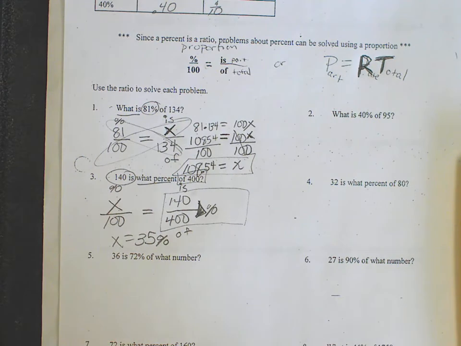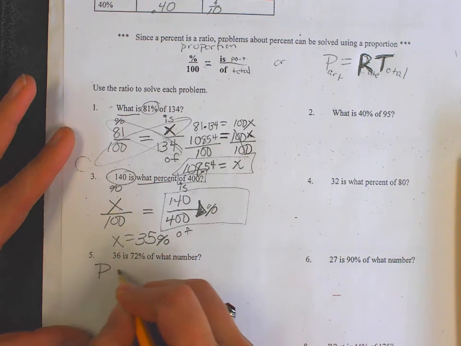Let me see. Let me try something for a second here. Do I want to do it for this one? I'll do it for this one. Let's say, don't write this down.